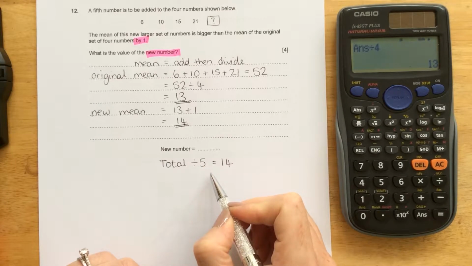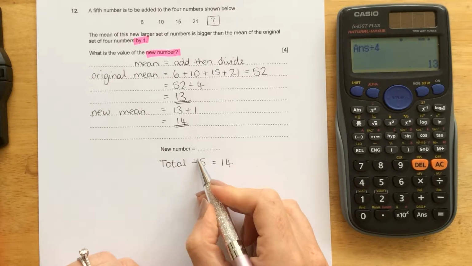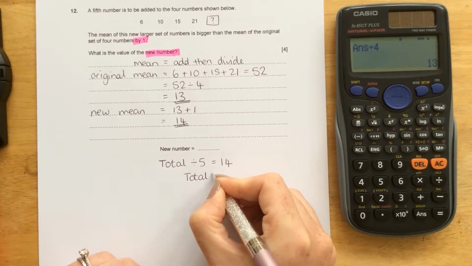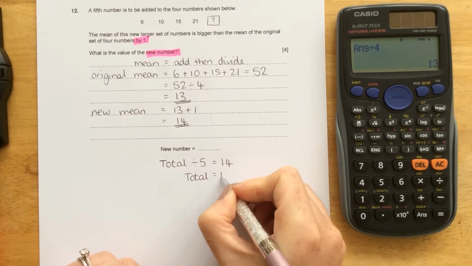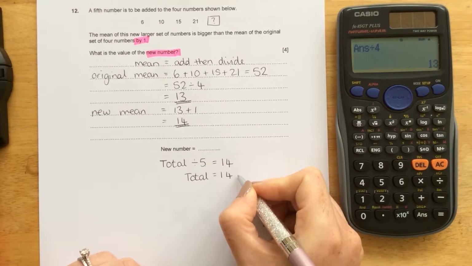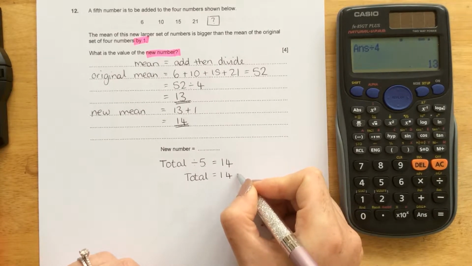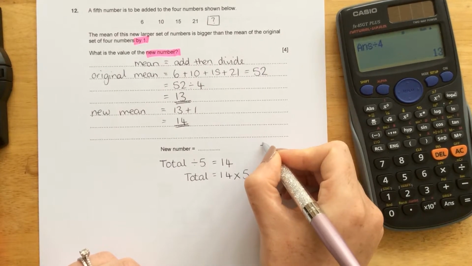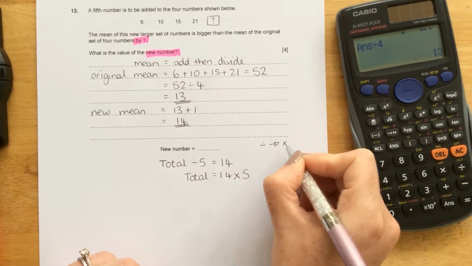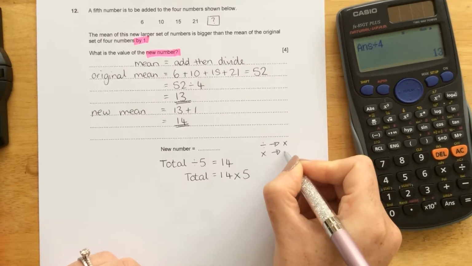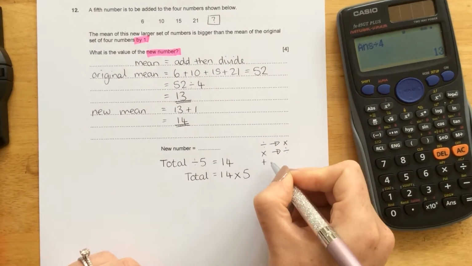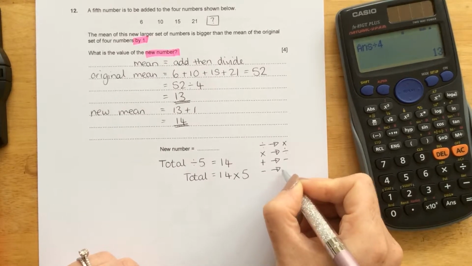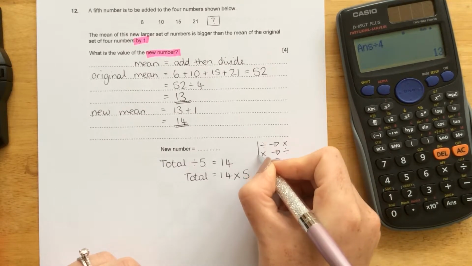So using the inverse operations, instead of divided by 5, we need to find the total. Opposite side, opposite sign, the inverse operations, I'm going to do times by 5, because the opposite of dividing is timesing, opposite of timesing is dividing, opposite of adding is taking away, opposite of taking away is adding.